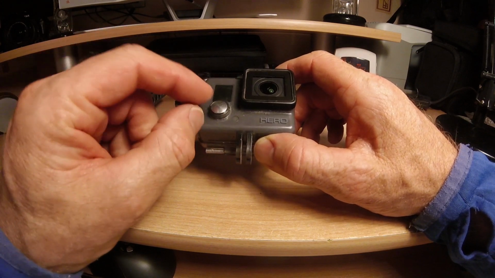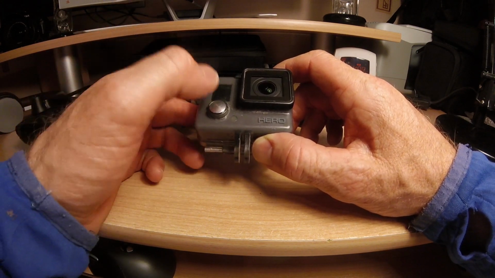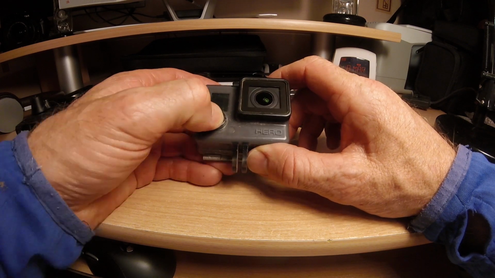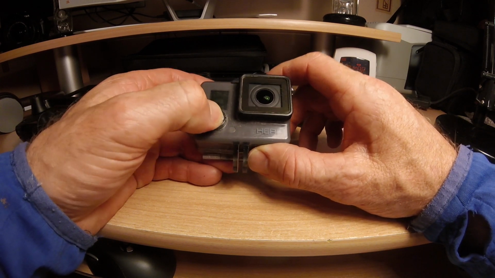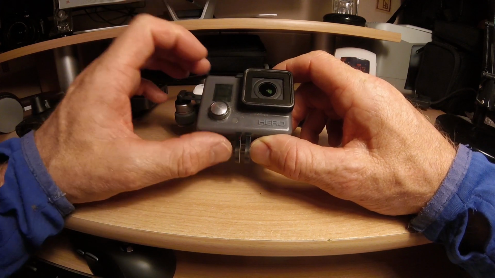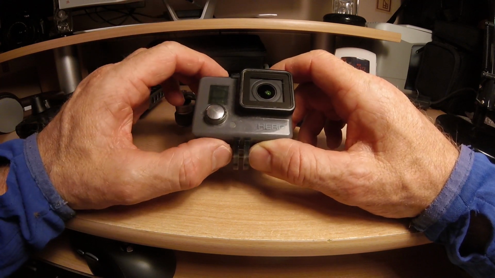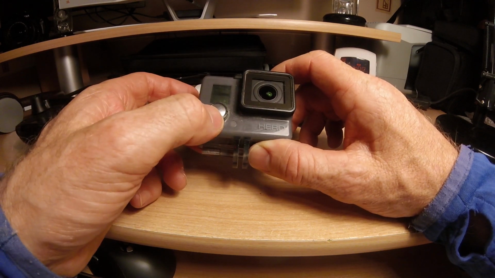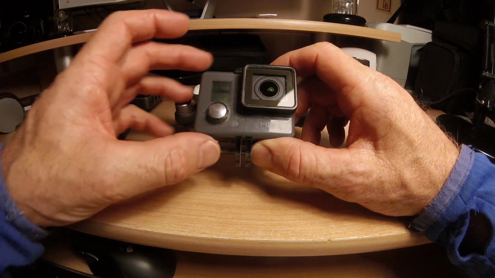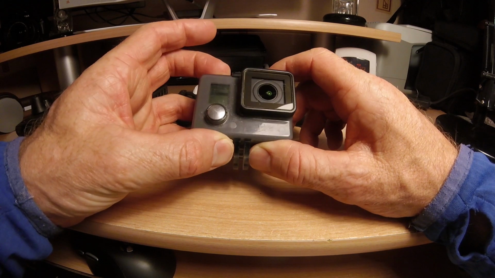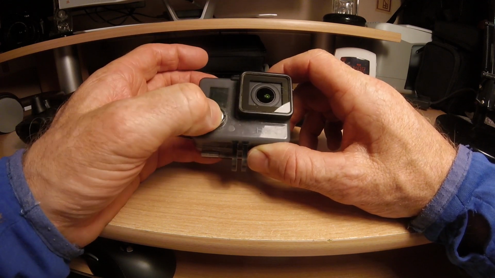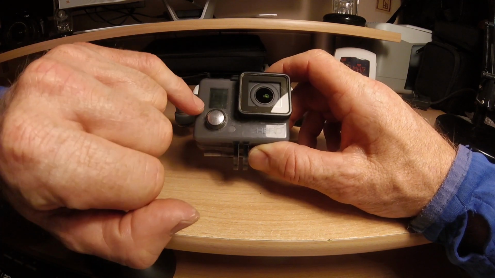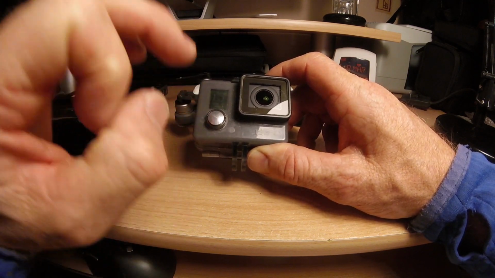At the moment, this is set to 1080 by 30 wide. So how do we get to that setting? We're going to click through the menu. 1, 2, 3, 4. There we are. There it has NTSC. If I click on to there, I can select PAL. It says PAL there now. So enter PAL. Go back into the settings again. And it says 1080 by 25 wide.